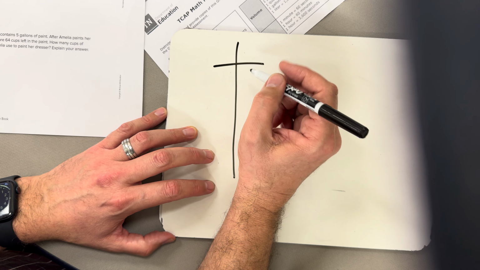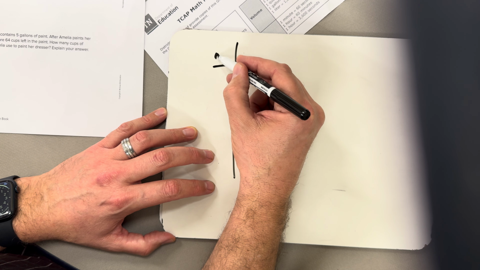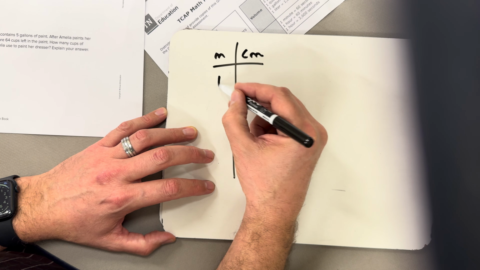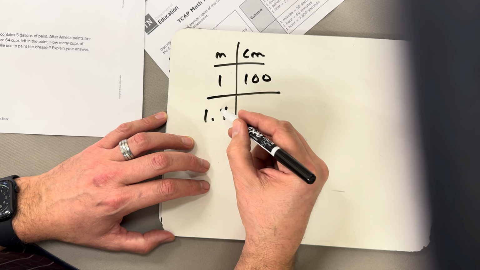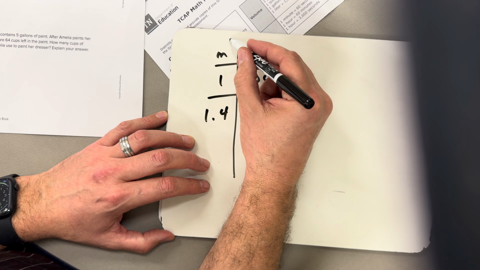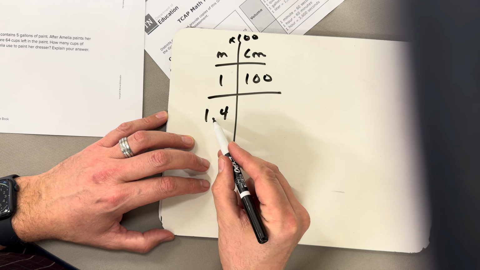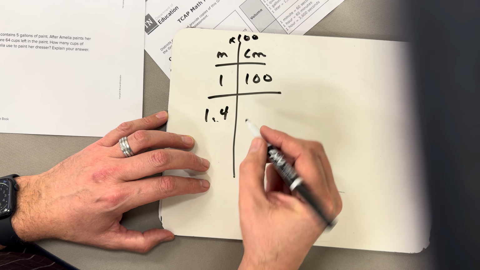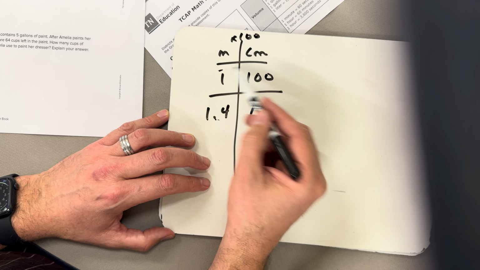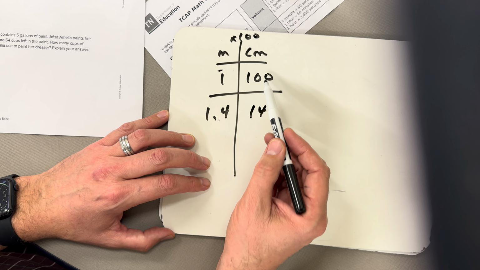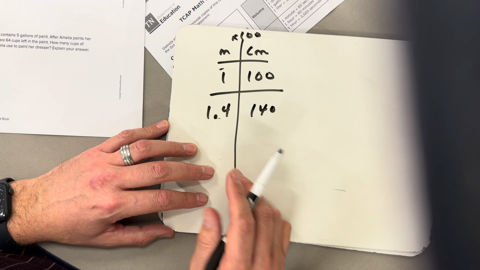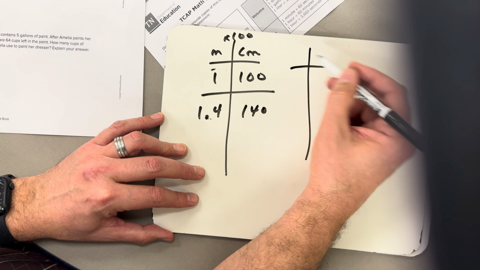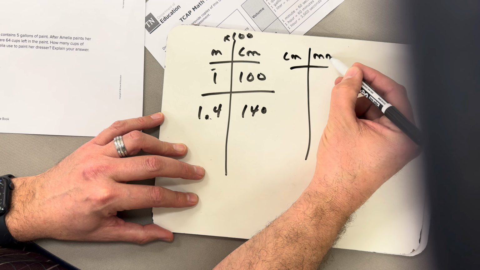Tracy's height is in meters. So we could do meters to centimeters. 1 meter is 100 centimeters. So that means 1.4 meters, right? This is times 100. We move our decimal 2 times. So we get 140 centimeters, which makes sense. If 1 is 100, 1.4 is 140. That makes sense. Okay, but we're still not to millimeters, so that's where we can do centimeters to millimeters.